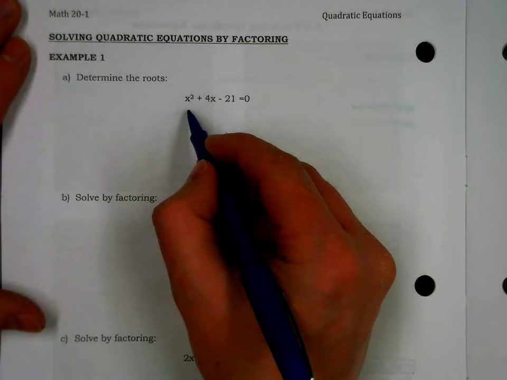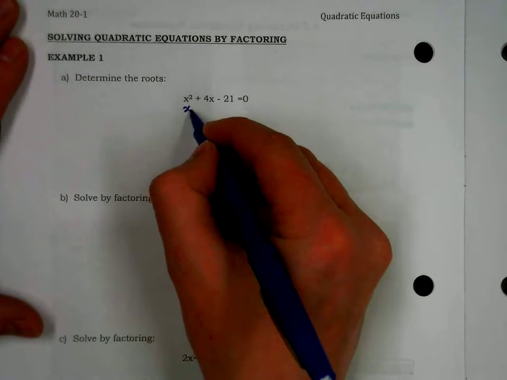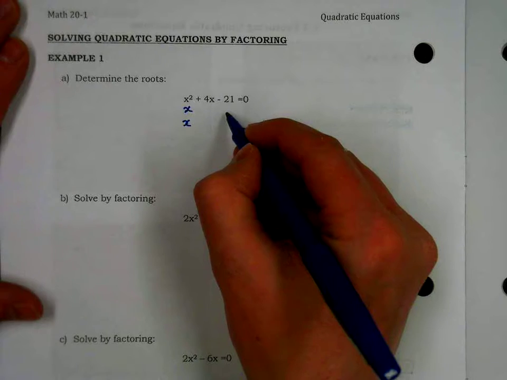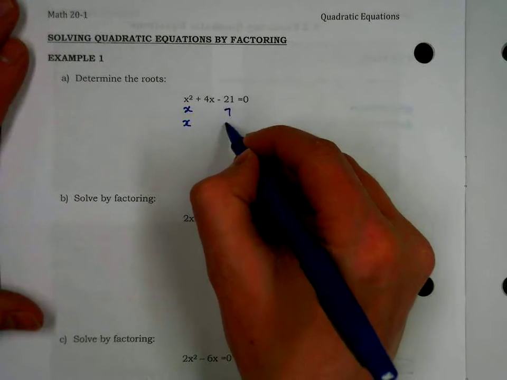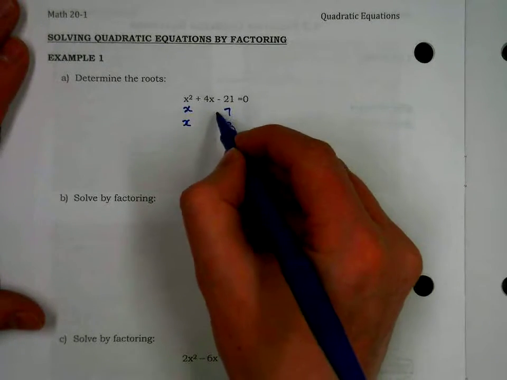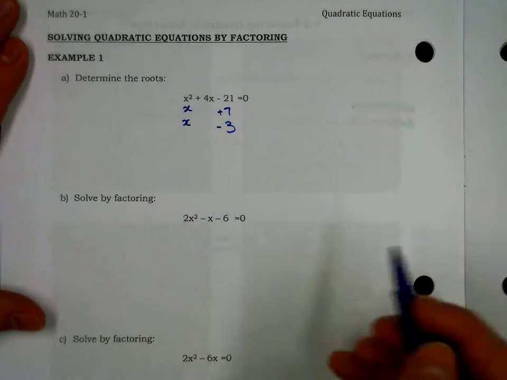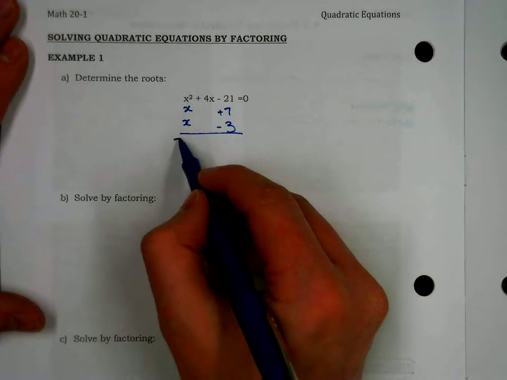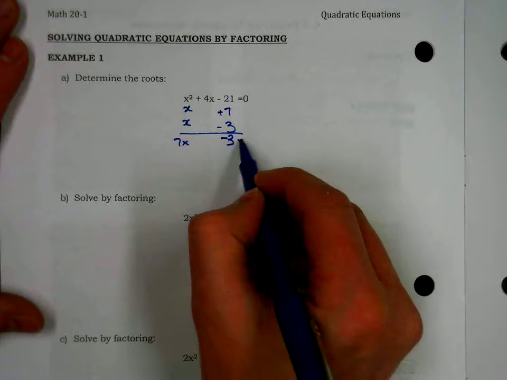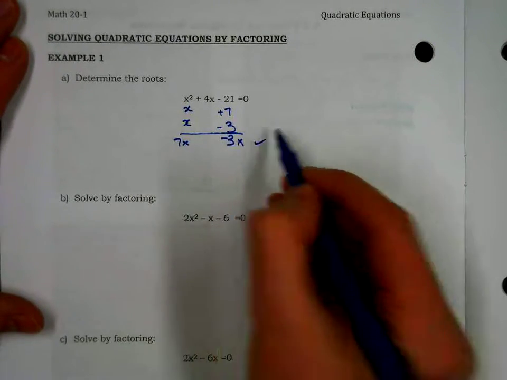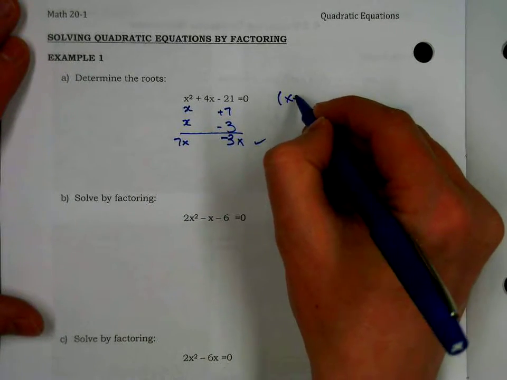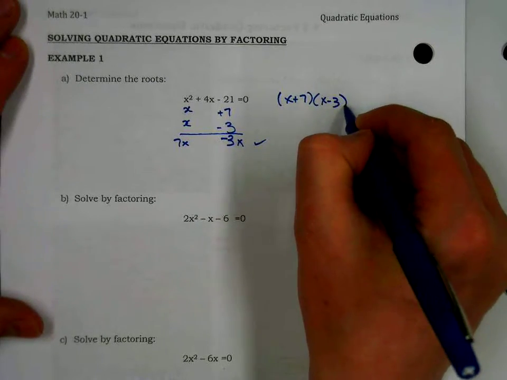So if I were to do lucky, I would say x times x makes x squared. I would say probably a 7 and a 3. The positive would have to go on the 7 and negative on the 3. Do a check. 7x, negative 3x. Add them together, it makes a 4x. Awesome. Our factors are x plus 7 by x minus 3.